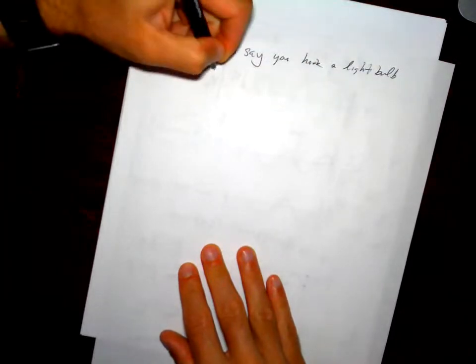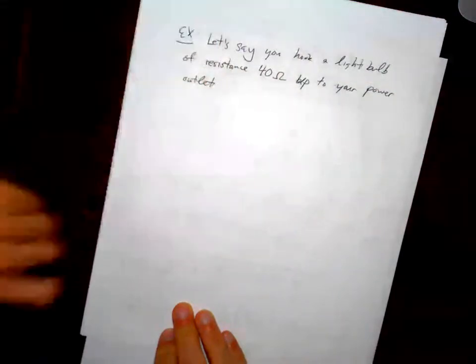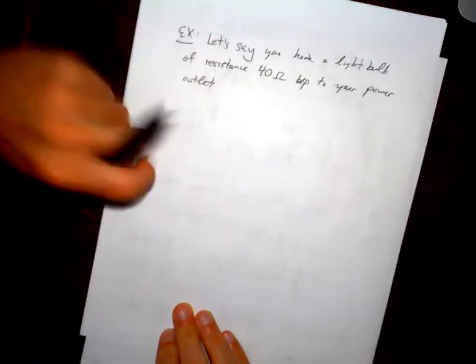Okay, so as an example, let's say you hook a light bulb of resistance 40 ohms up to your power outlet.